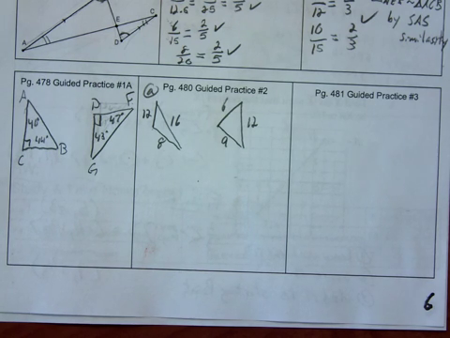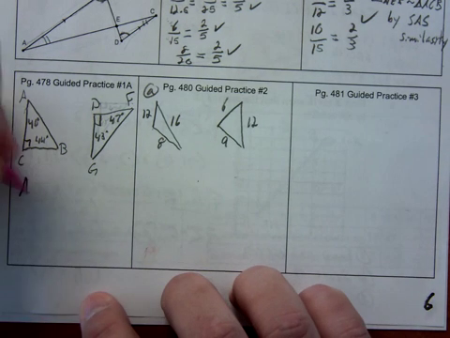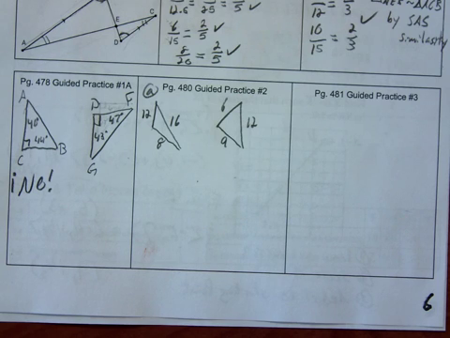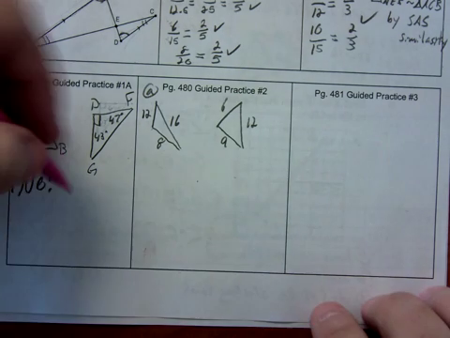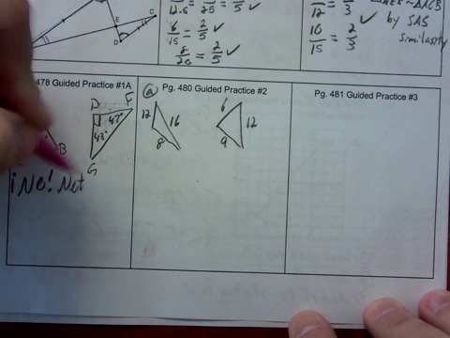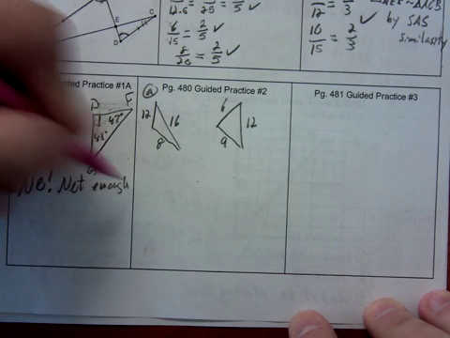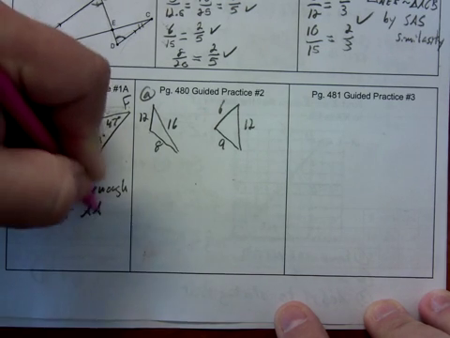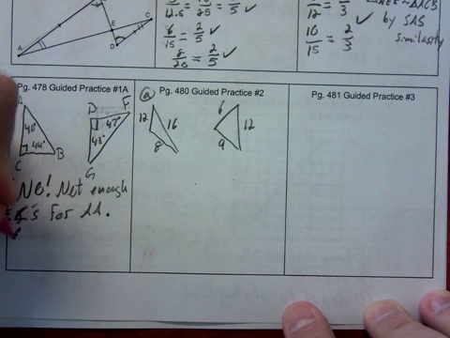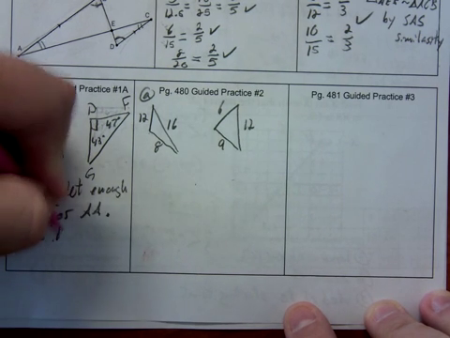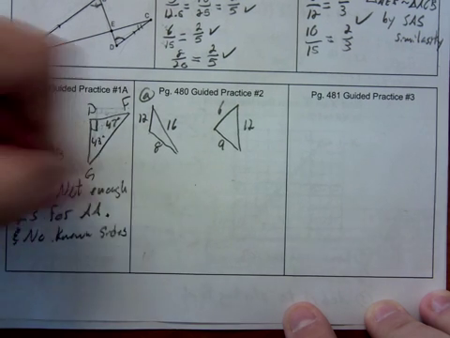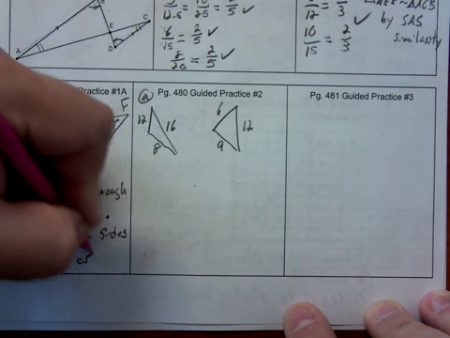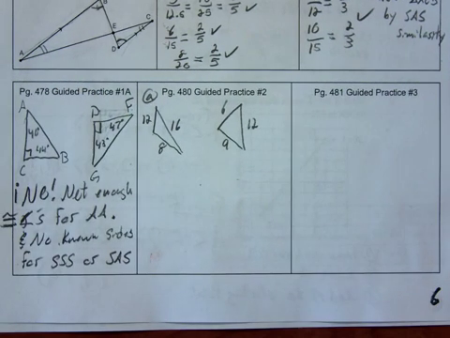Okay, they're not similar? No. Okay, so it's a no. There we go. They're not because there are not enough congruent angles for AA, and no known sides for SSS or SAS, right? Because in order to use those, you need to actually have side lengths, right? So we can say, nope, doesn't work out.